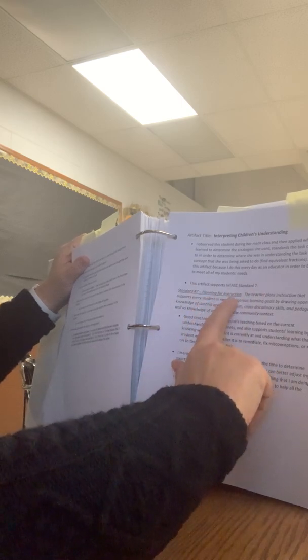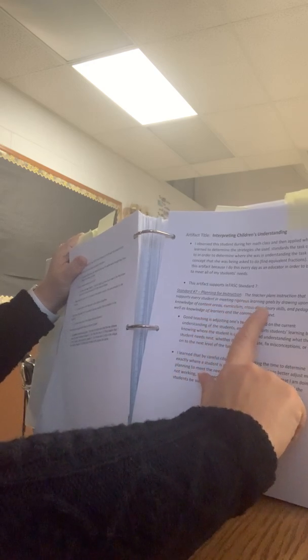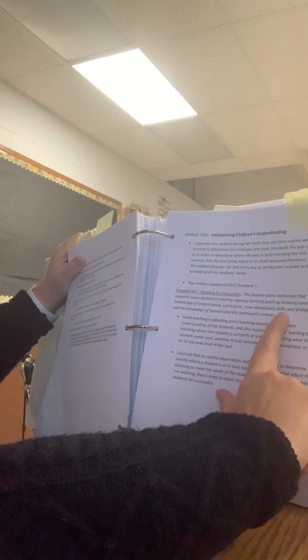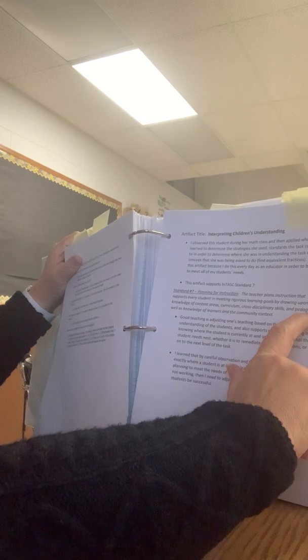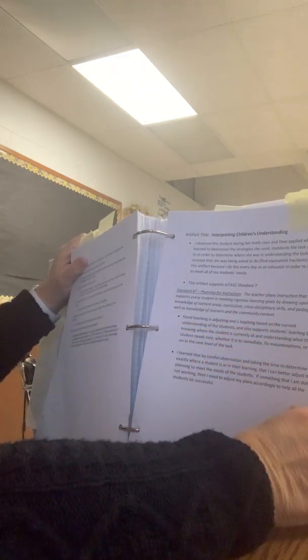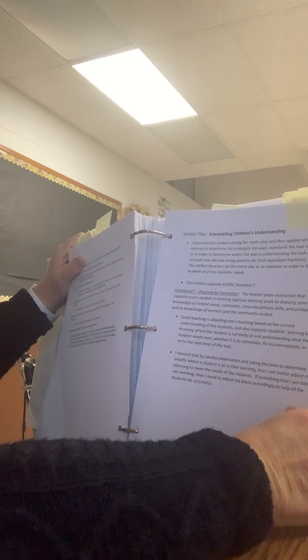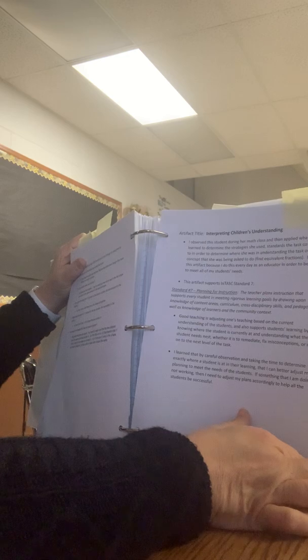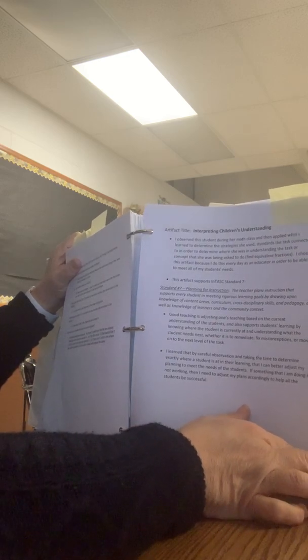This artifact supports InTASC Standard 7, Planning for Instruction. The teacher plans instruction that supports every student in meeting rigorous learning goals by drawing upon knowledge of content areas, curriculum, cross-disciplinary skills, and pedagogy, as well as knowledge of learners in the community context. Good teaching is adjusting one's teaching based on the current understanding of the students, and also supports students' learning by knowing where the student is currently at and understanding what the student needs best, whether it is to remediate, fix misconceptions, or move on to the next level of the task.